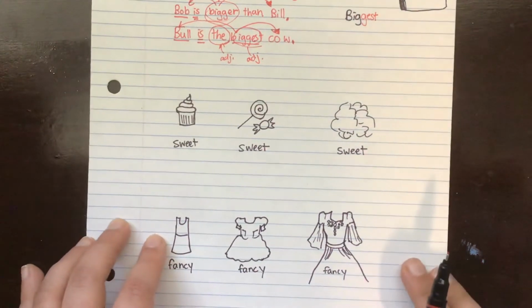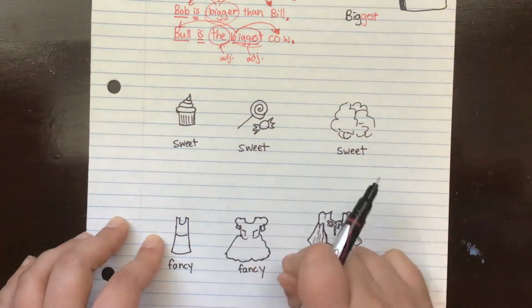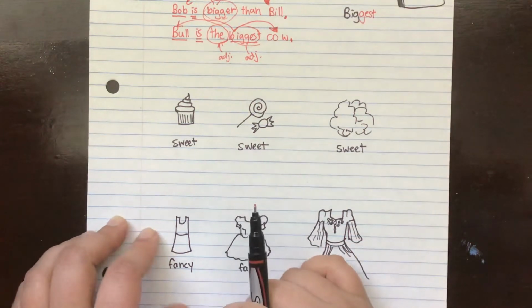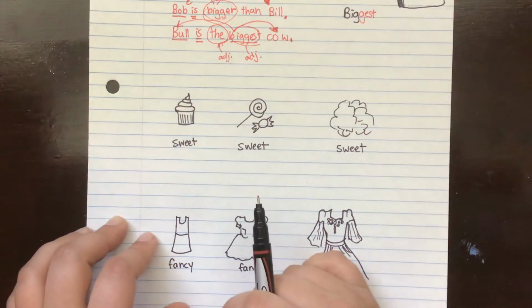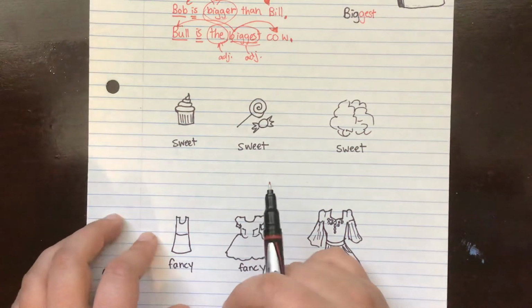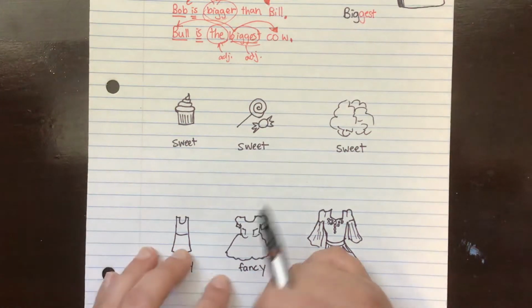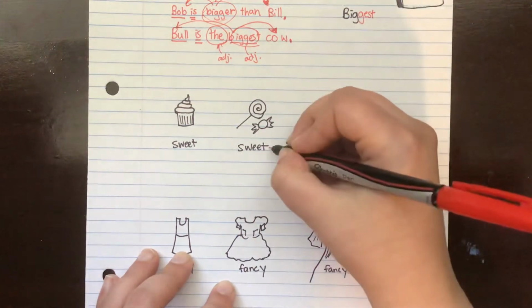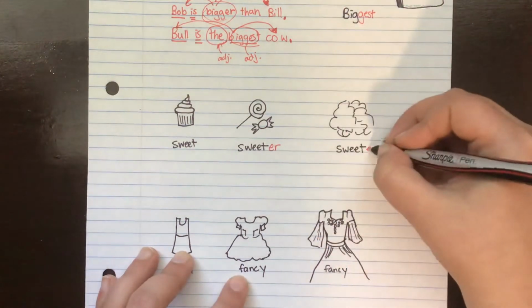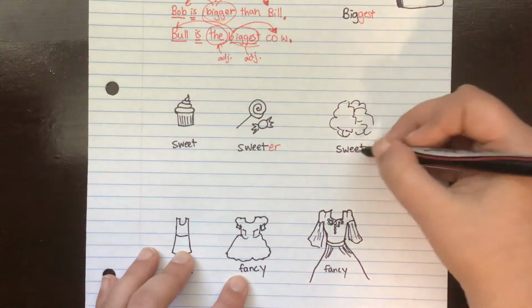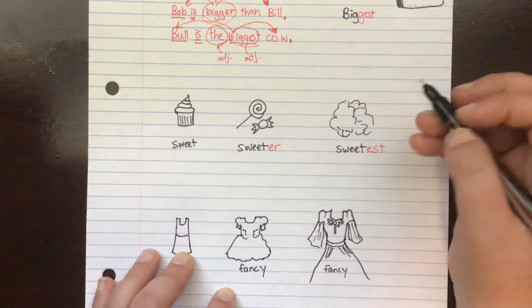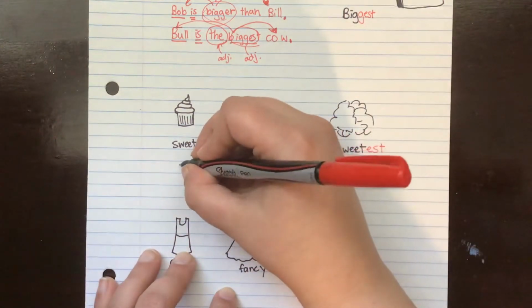We have sweet, we have sweeter, and we have sweetest. Now the E sound is what we call a long vowel sound. A, E, I, O, U are all long vowel sounds. So in this case, we're not going to add an extra T. We're just going to put the ER, and we're just going to put the EST because it's a long vowel sound. There we go. And if I wanted to make a sentence, I could make a sentence like this.